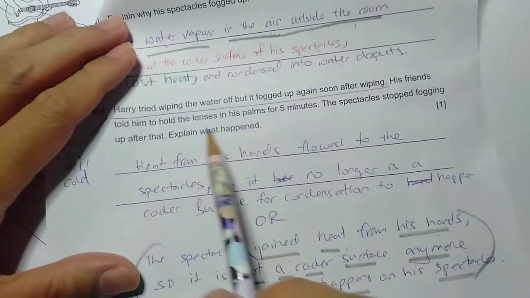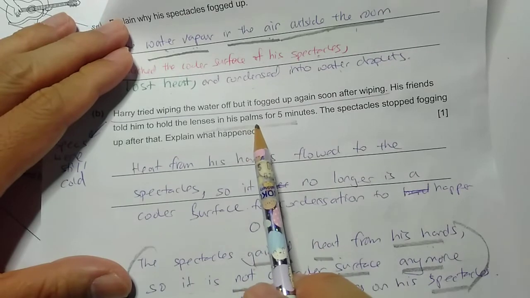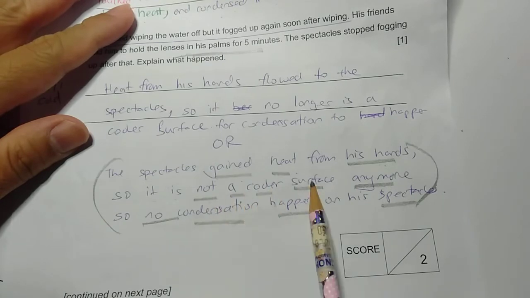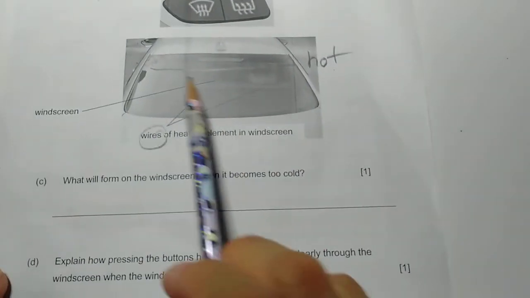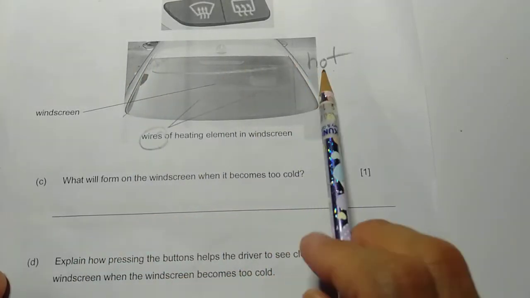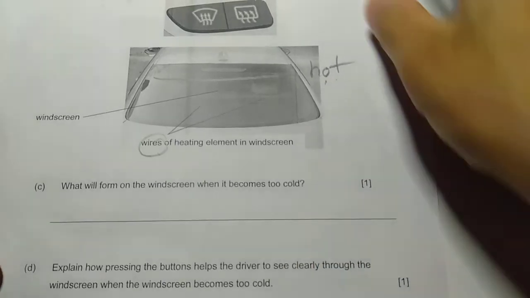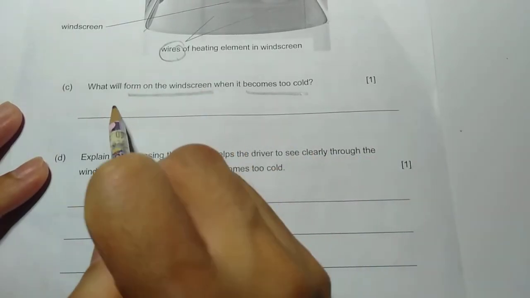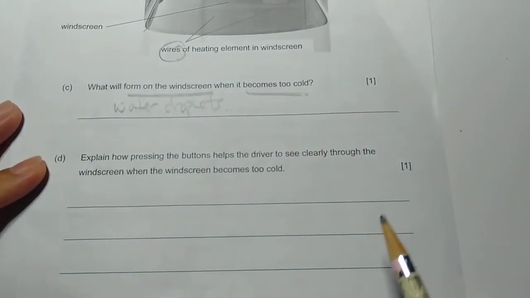It's like putting your spectacle lens on your palm to make the spectacle lens gain heat, so it will not have condensation. Remember, if it's not a cooler surface, there will be no condensation. Not cooler surface, no condensation. So by switching on a button that makes this piece of glass, the windscreen, hot, it will not be a cooler surface, then there will be no condensation. If it becomes too cold, what happens on the windscreen? What will form? Water droplets will form. 1 mark for this.